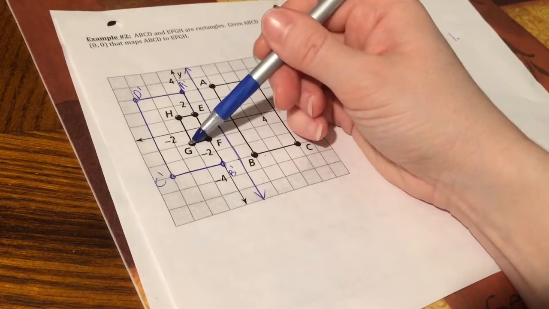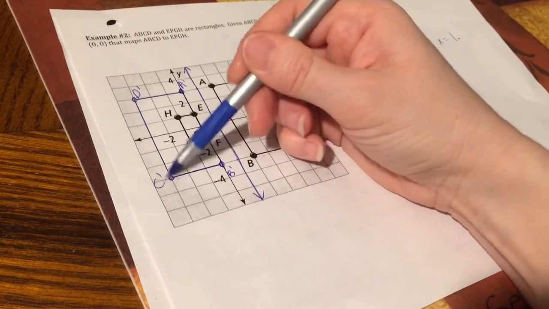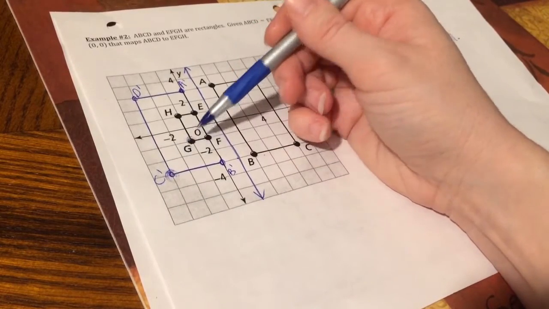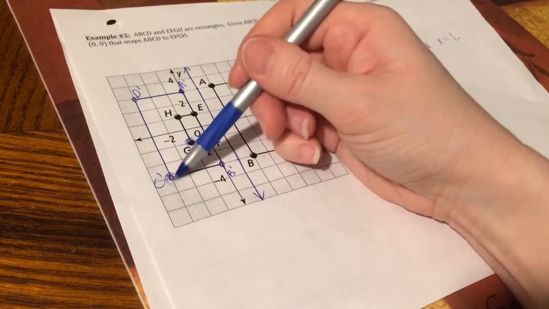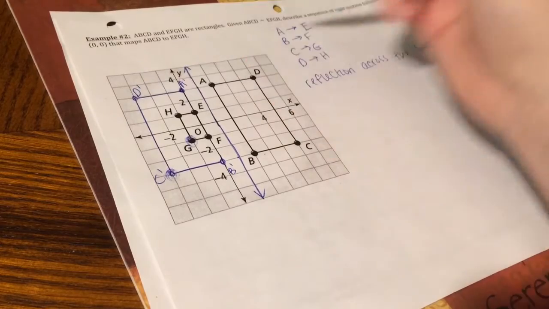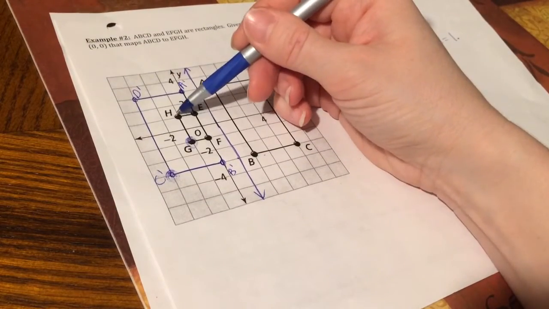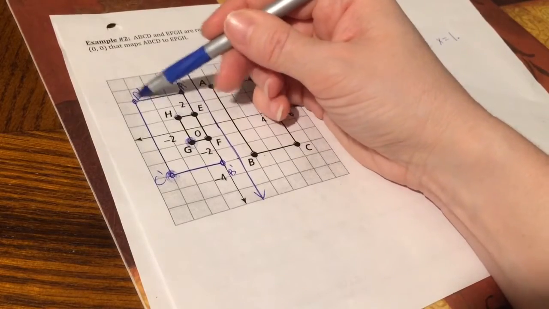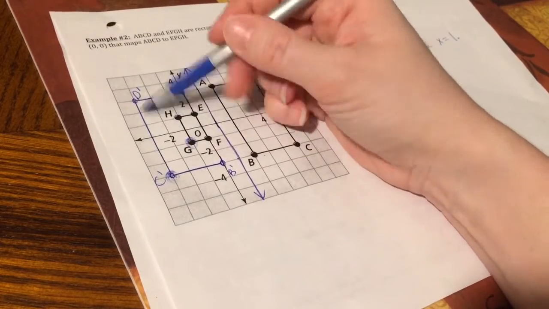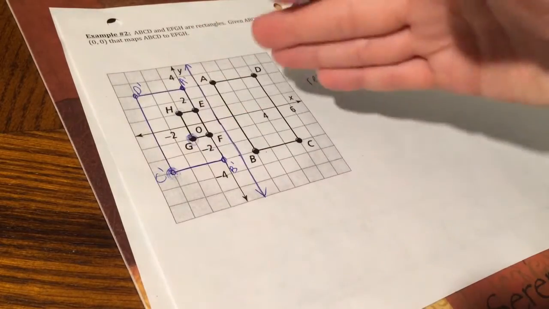C corresponds with G, so G is in the lower right hand corner of this figure, and C prime is in the lower left hand corner. Did I say right hand? Sorry guys. G is in the lower left hand corner of our figure, and so is C prime. And then D corresponds with H. Okay, H is in the upper left-hand corner of our figure here, and D is in the upper left-hand corner of our figure here, which means that all the points now are in the correct position.